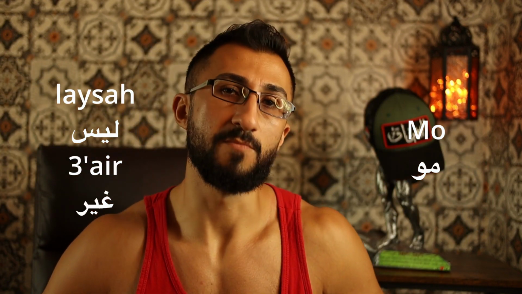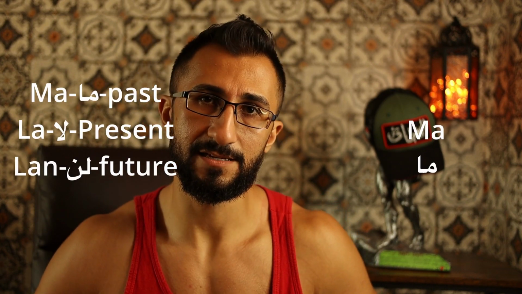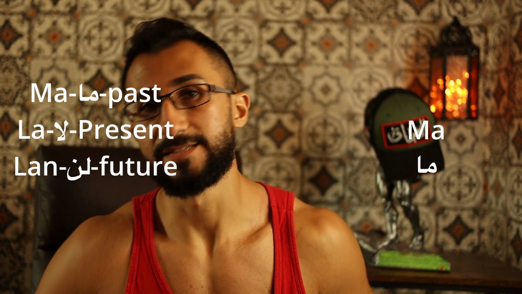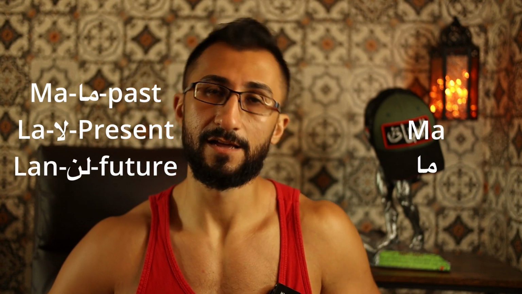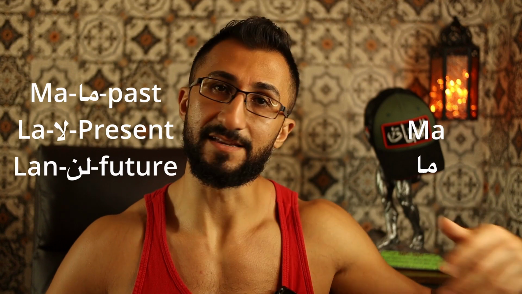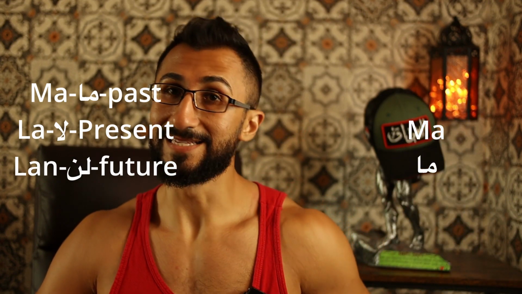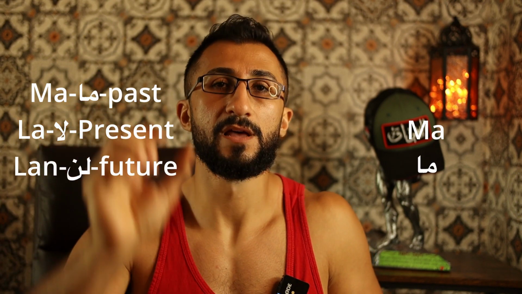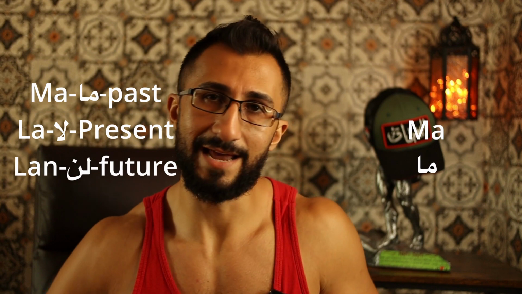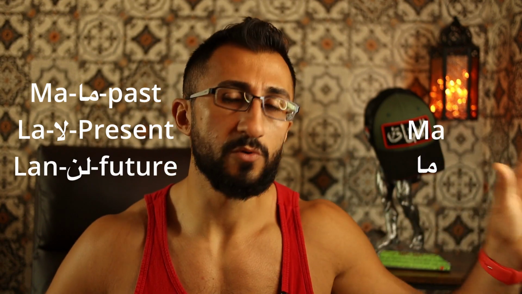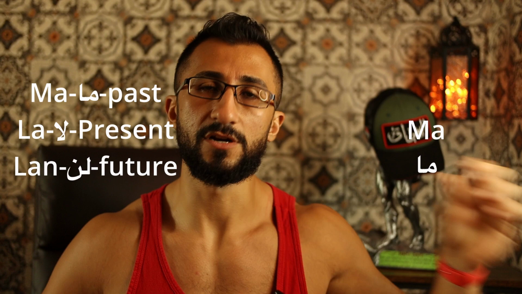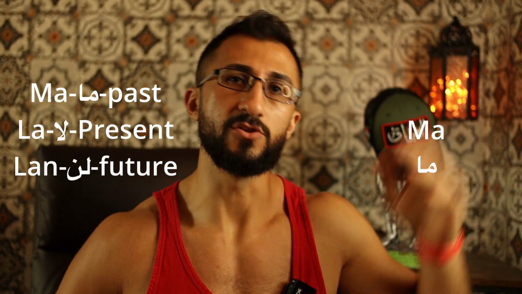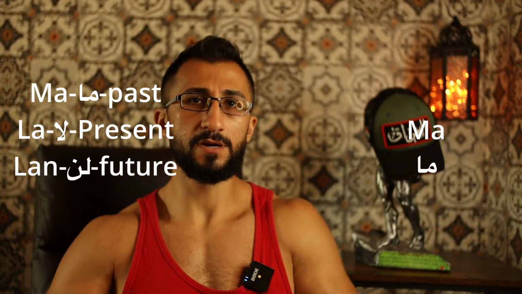Now for the verbs in the modern standard Arabic, 3 ways. The first one is ma for the past tense, the Iraqi dialect ma. The second one is la for the present tense, the Iraqi dialect is ma. And the third one is len in the modern standard Arabic, but you have to remove the word that makes the verb future. You replace it with len. And in the Iraqi dialect, you don't remove the word that makes it future, you just add ma and then you continue. So you see, it's much simpler in the Iraqi dialect than in the modern standard Arabic.